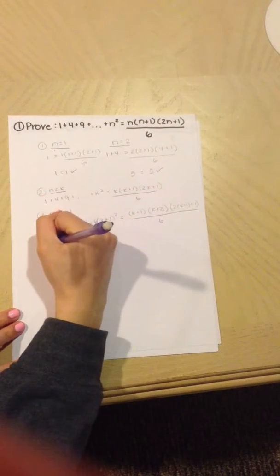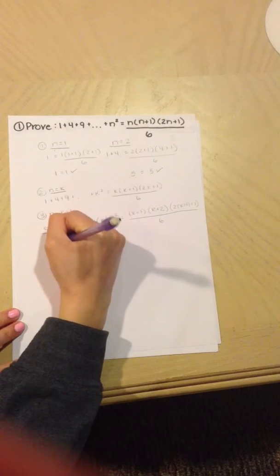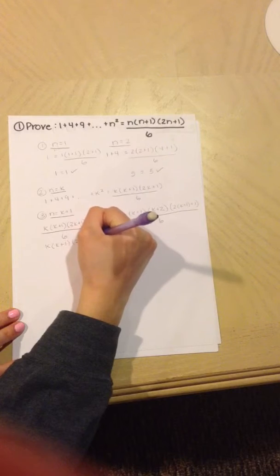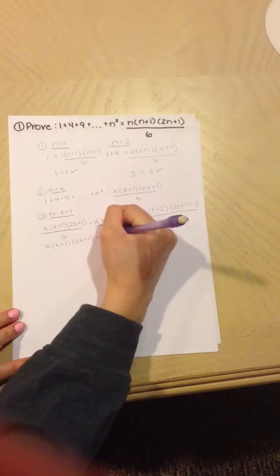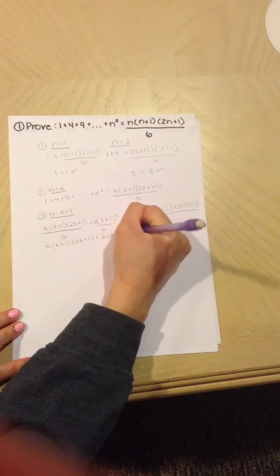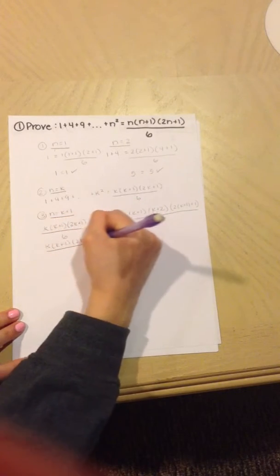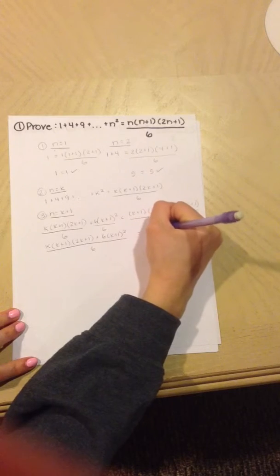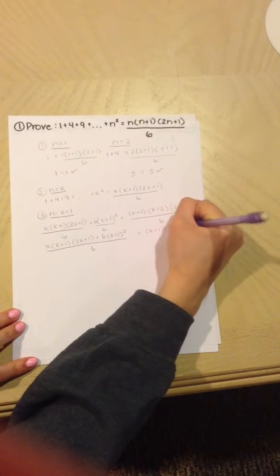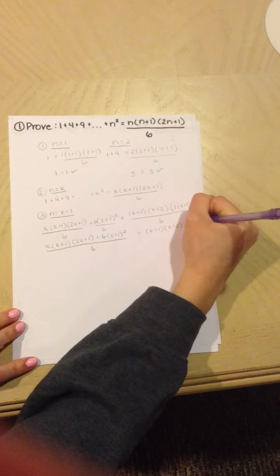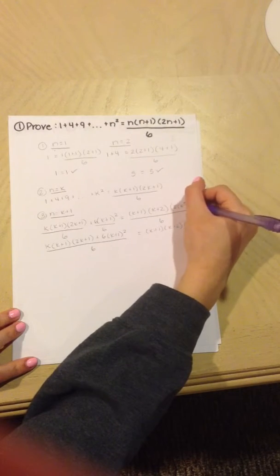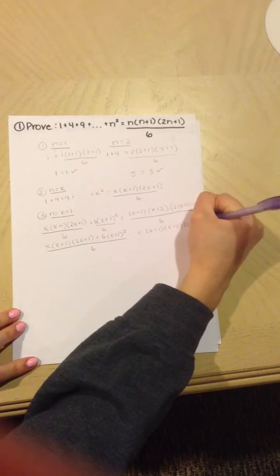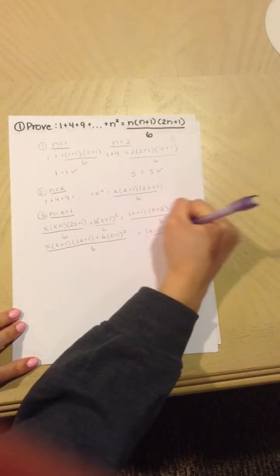And then you combine them and get k times k plus 1 times 2k plus 1 plus 6 times k plus 1 squared all over 6 equals k plus 1 times k plus 2 times, this is going to get you 2k plus 2 plus 1, so 2k plus 3. All over 6.